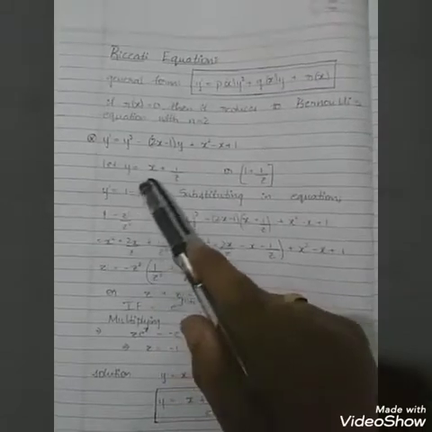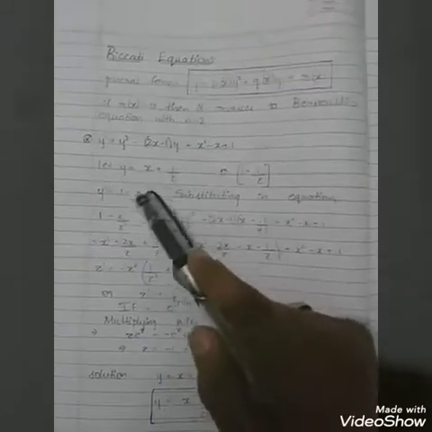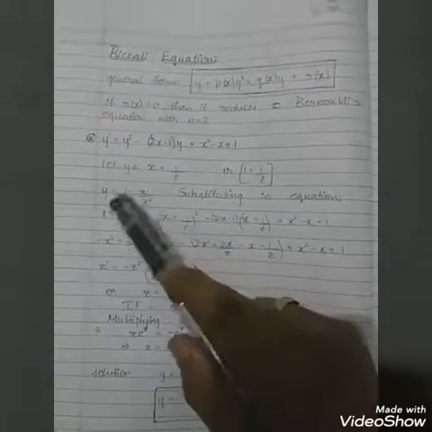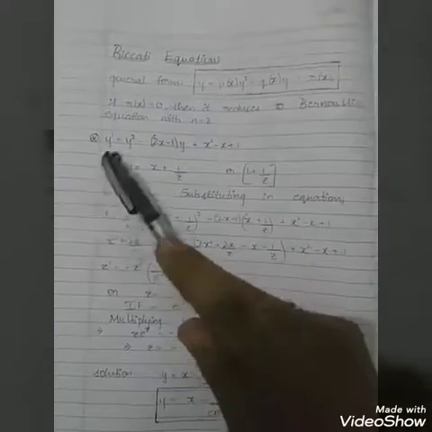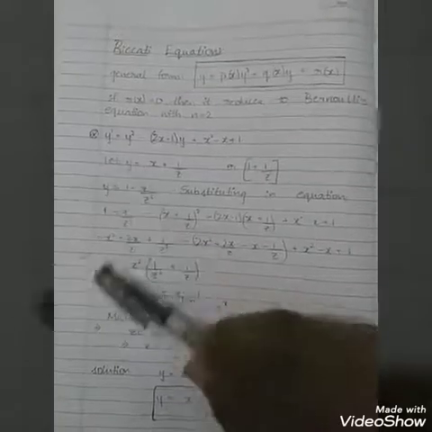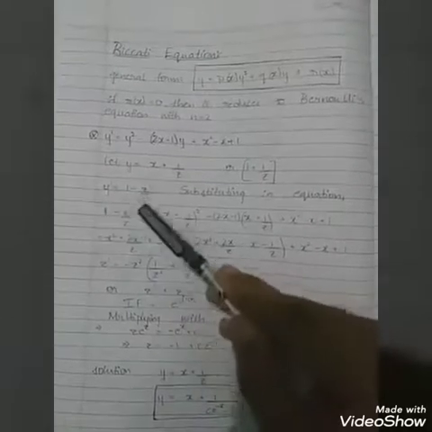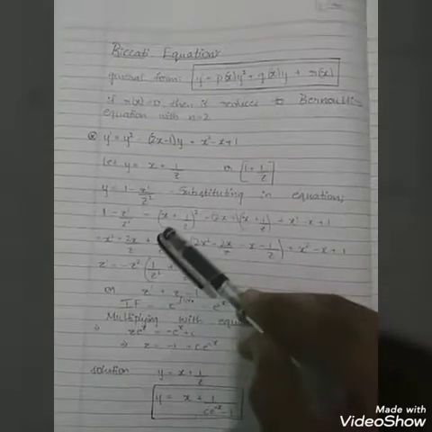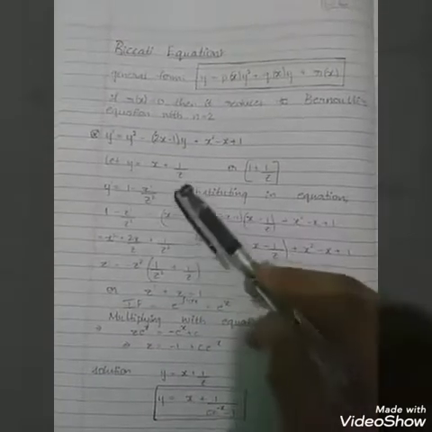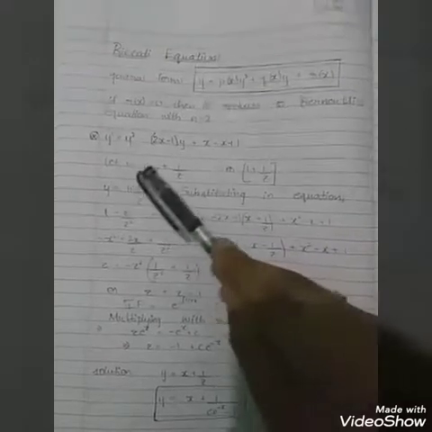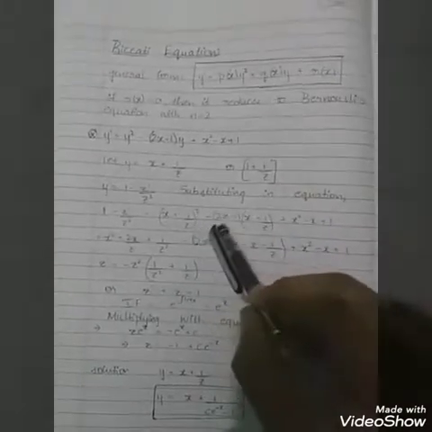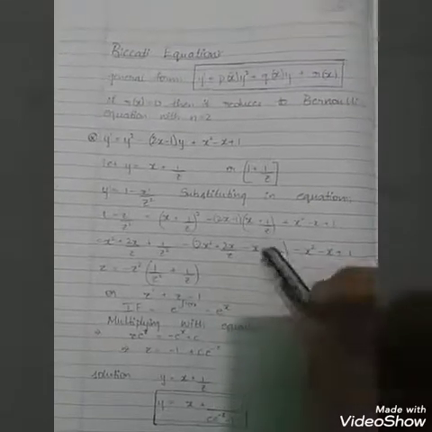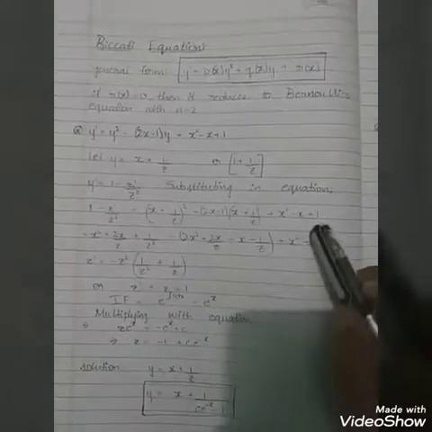So if y is this, y dash becomes 1 minus z dash by z square. Now substituting the value of y dash in the above equation, we will get 1 minus z dash by z square is equal to x plus 1 by z whole square. This is from the value we obtained of y, minus 2x minus 1 into x plus 1 by z plus x square minus x plus 1.